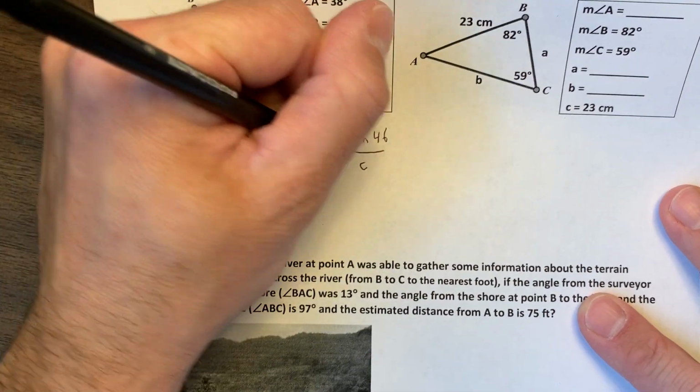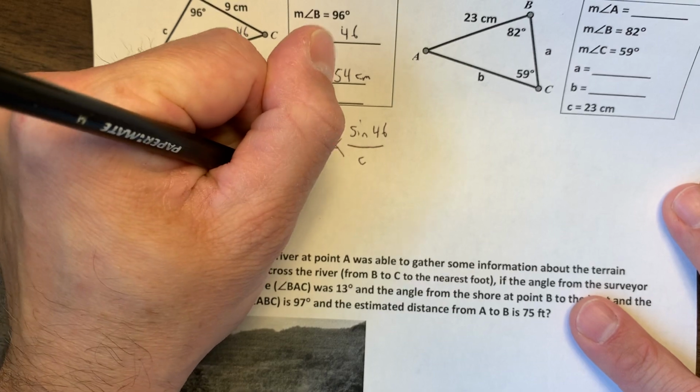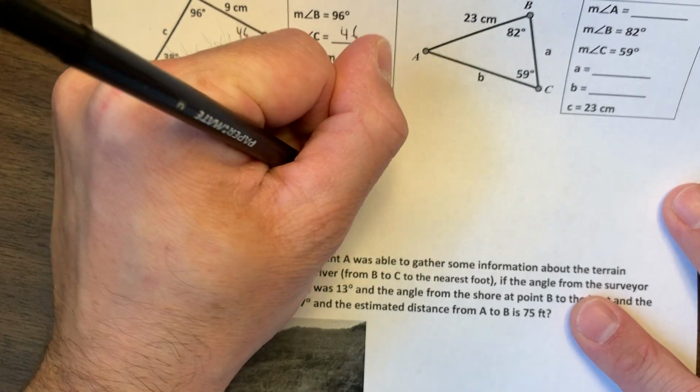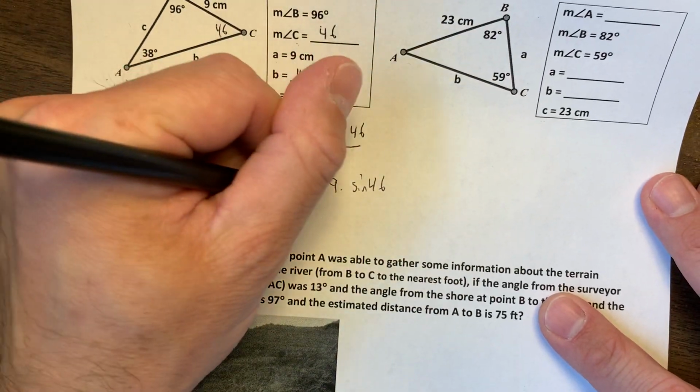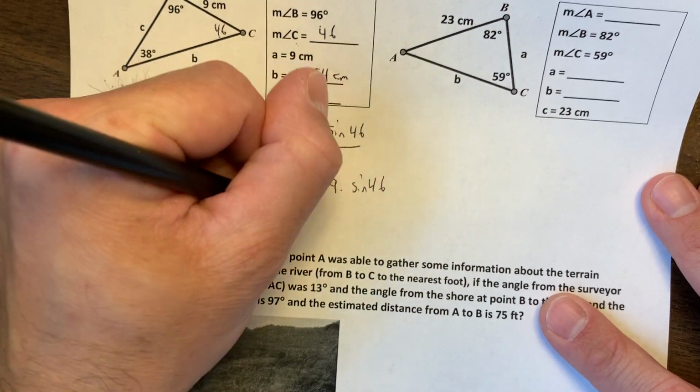And guys, just cross multiply it. Watch what's going to happen. You're going to get the sine of 38 times c, which is what we want to find. I'm going to do 9 times the sine of 46. And then you guys know that you've got to divide the sine of 38 out of here.